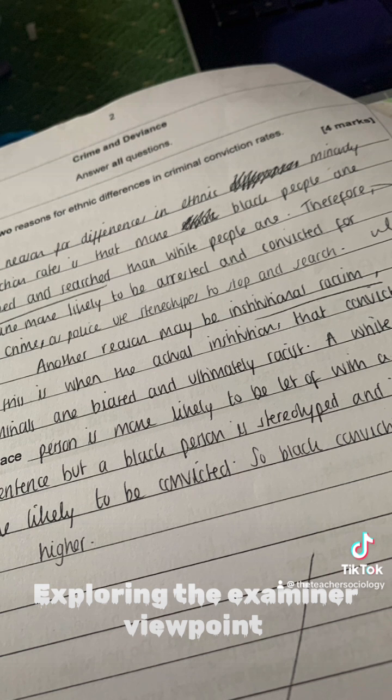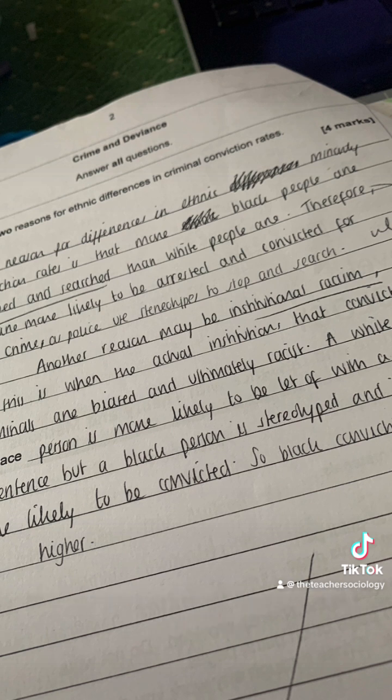So the examiner has underlined institutional racism. So that is the identification point for bullet point number 1. Yeah, racist policing. But the explanation point is underlined in the first point about black people are more likely to be stopped and searched, they're more likely to be arrested and convicted, they're more likely to be detected. And that is the identification point that this examiner has awarded. So even if it's not in the same point, but the identification point and the explanation point is there, you will be credited on that. So this examiner has given 2 out of 4.